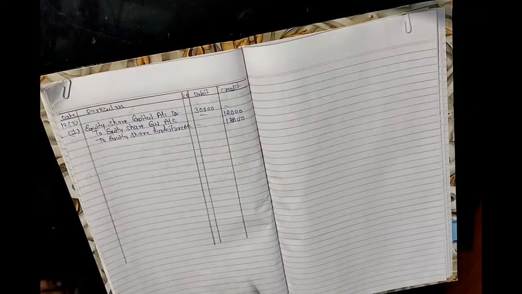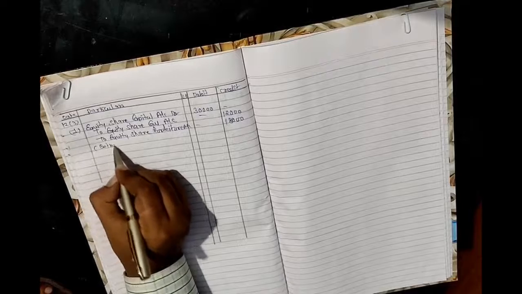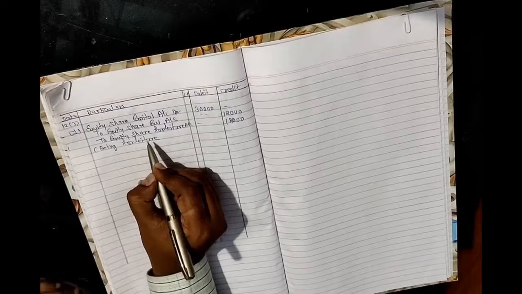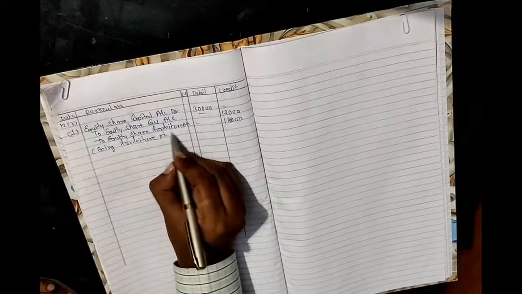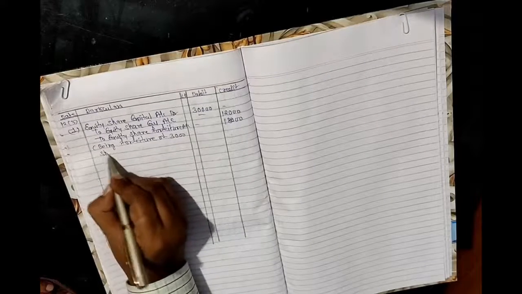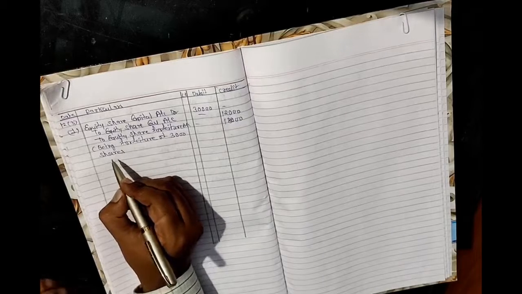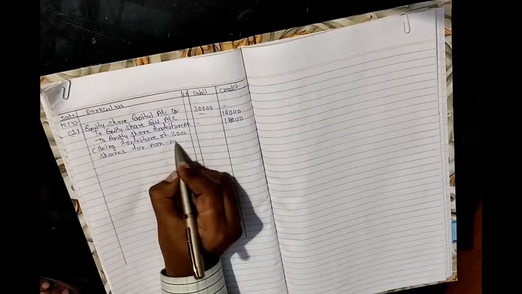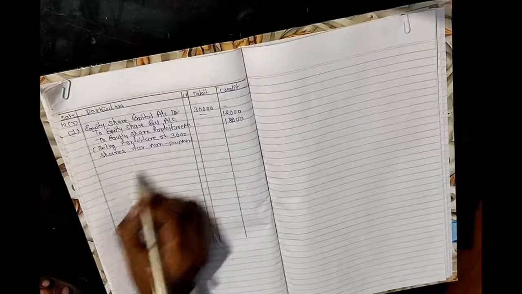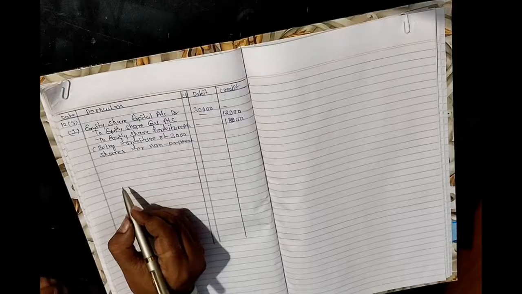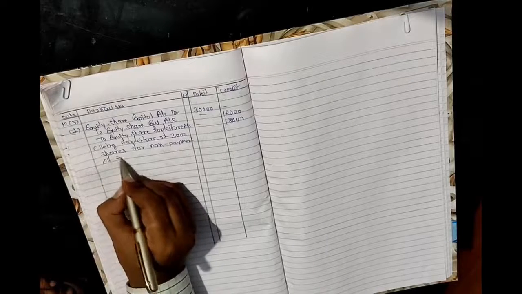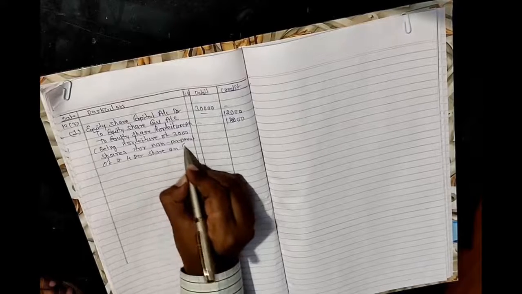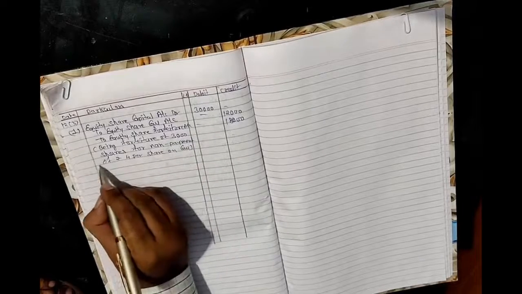Fine. Being forfeiture of 3000 shares for non-payment of rupees 4 per share on call. Okay.